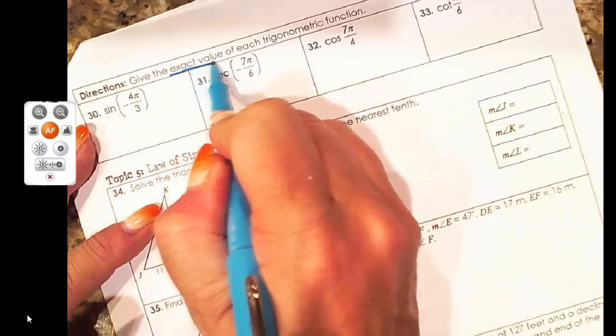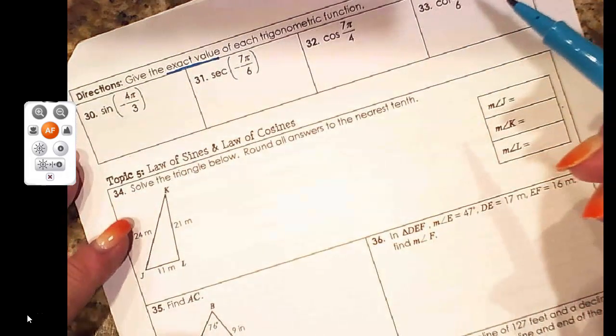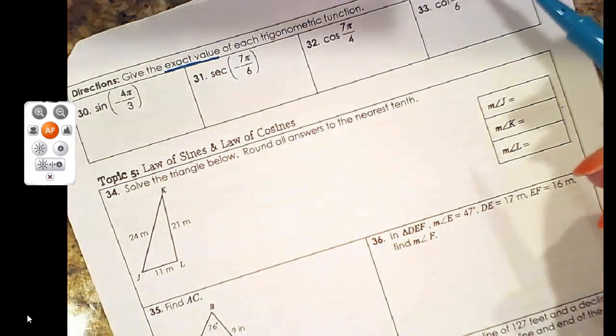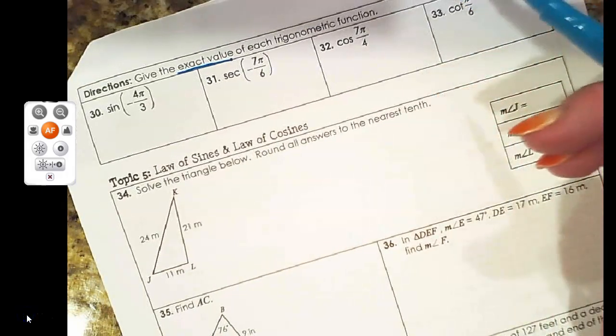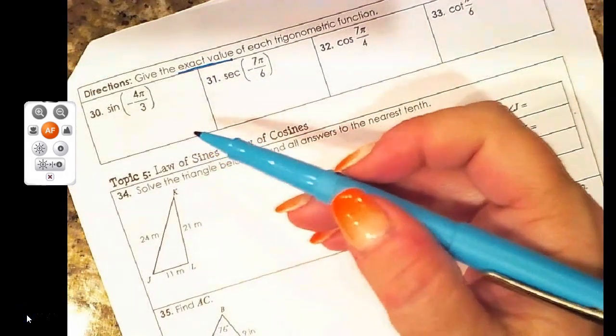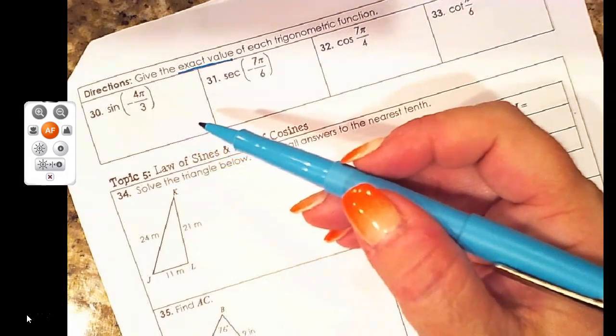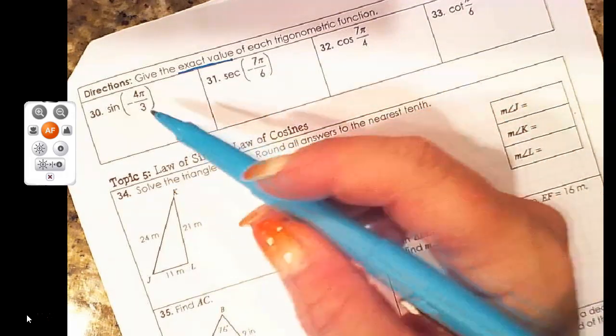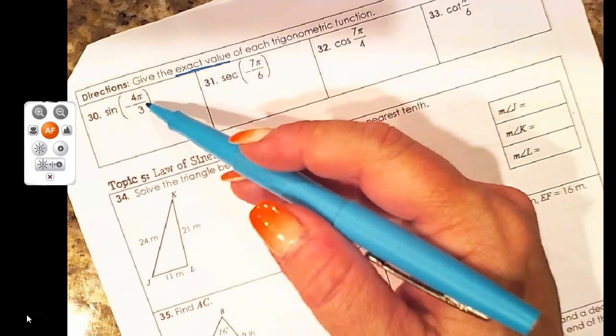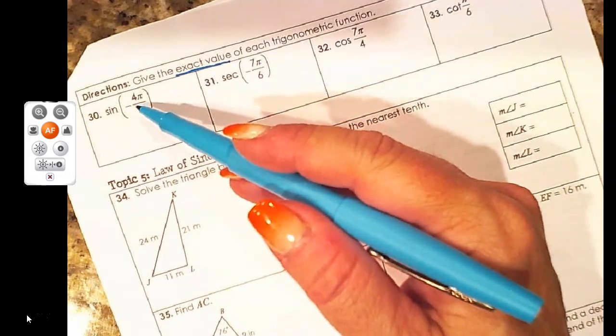Alright. Got a few more questions. These are give the exact value. So these are unit circle questions. So in order to answer these questions, I'm going to figure out exactly where this angle is on the unit circle.